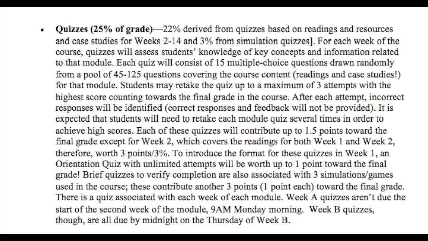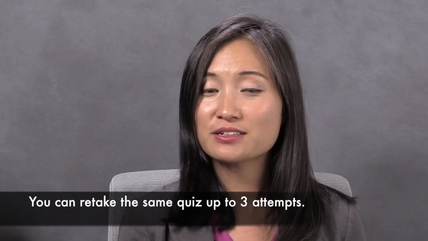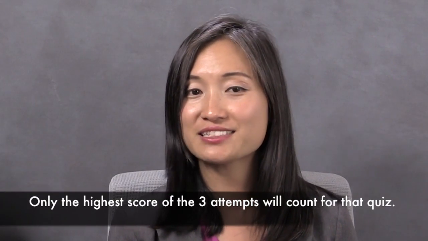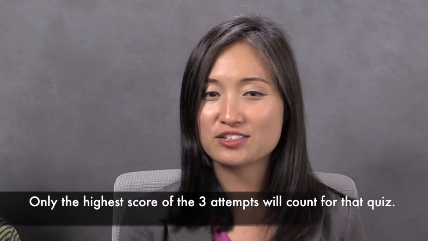Each quiz will consist of 15 multiple-choice questions drawn randomly from a large pool of questions covering the course content, reading, and case studies for that module. Students may retake the quiz up to a maximum of 3 attempts, with the highest score counting toward the final grade in this course.